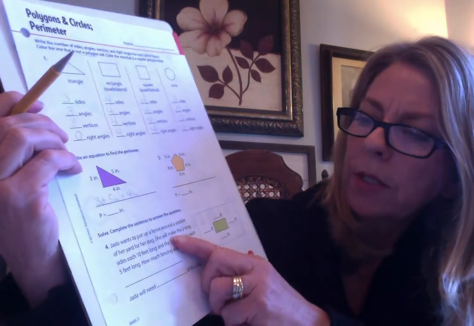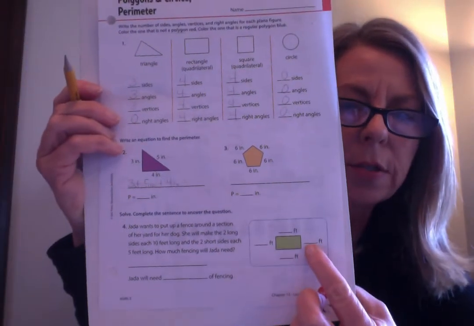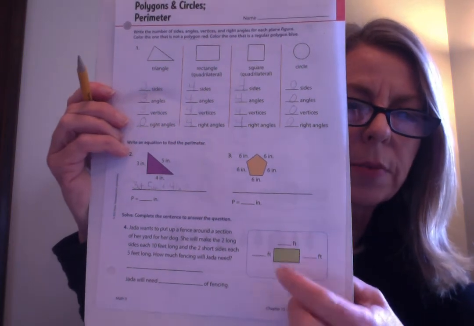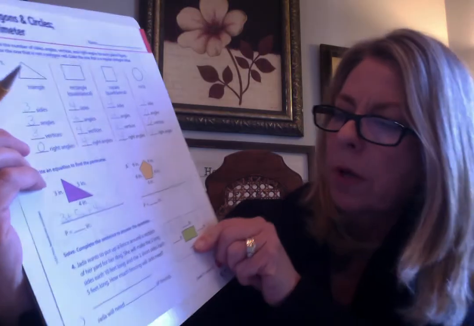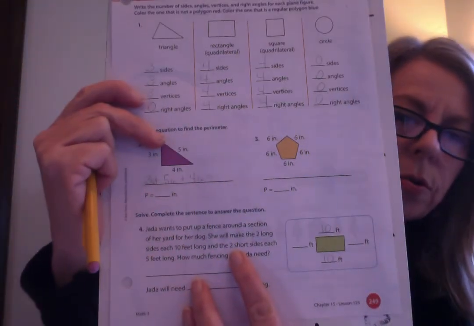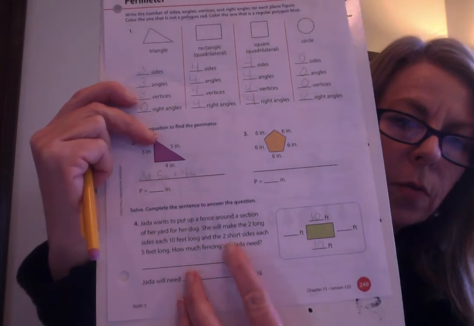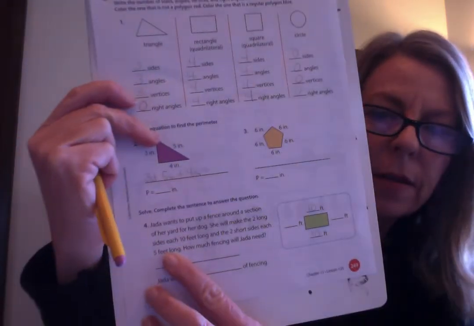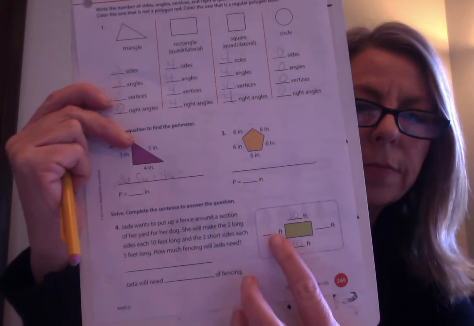So it says she will make the 2 long sides. Okay, so let's look here. Do you see the 2 long sides? Yeah, it would be this one and this one, right? 2 long sides will each be 10 feet long. Okay, so we're going to write 10 feet on this long side and 10 feet on this long side. We got it, right? Okay, then we're going to continue reading. And the 2 short sides will each be 5 feet long. Okay, so these would be the short sides, right? So those would be 5 feet long.